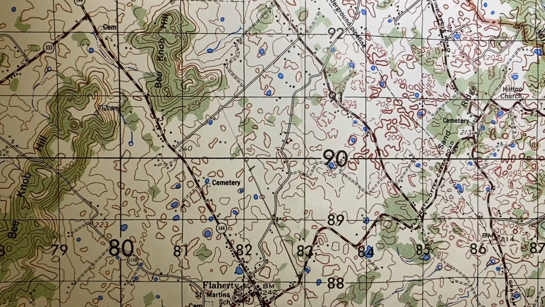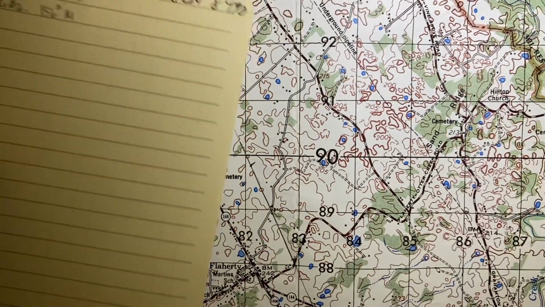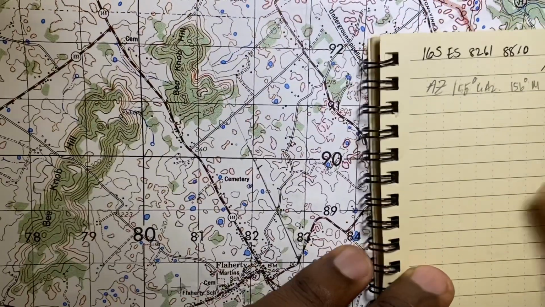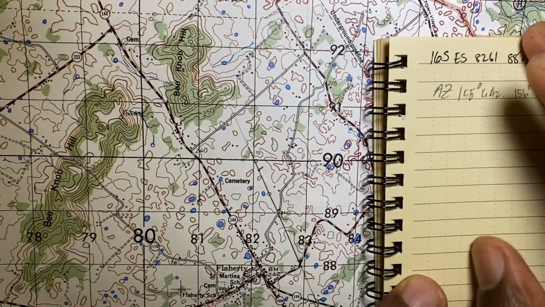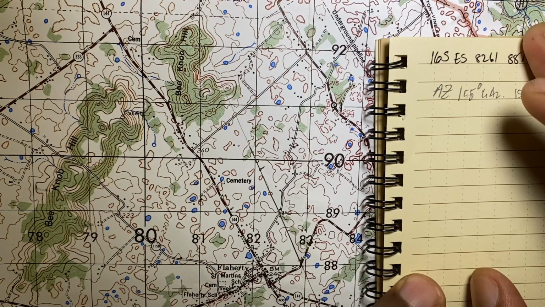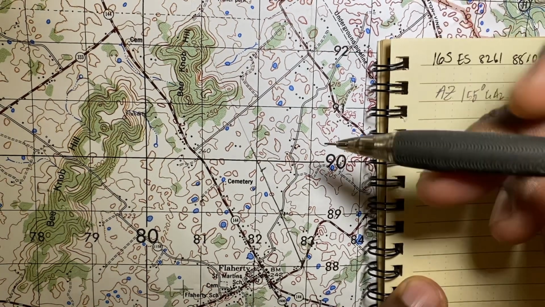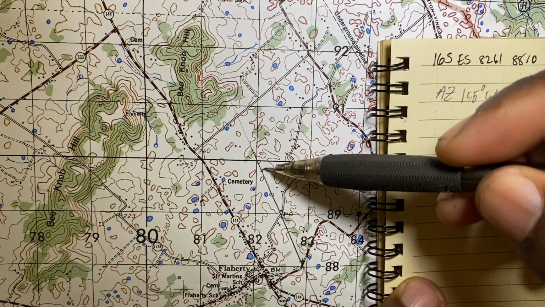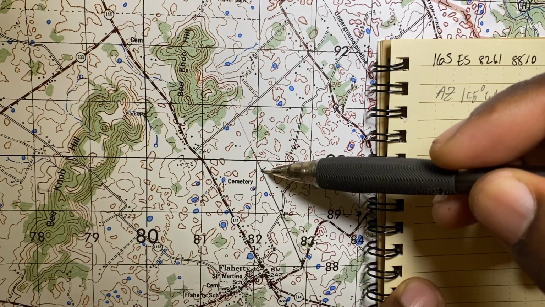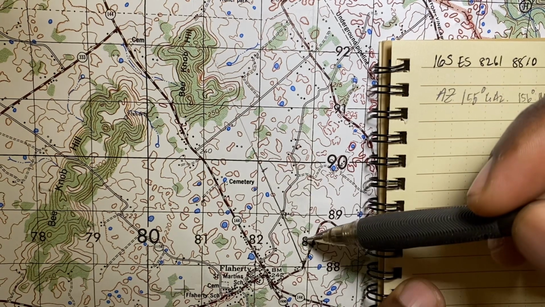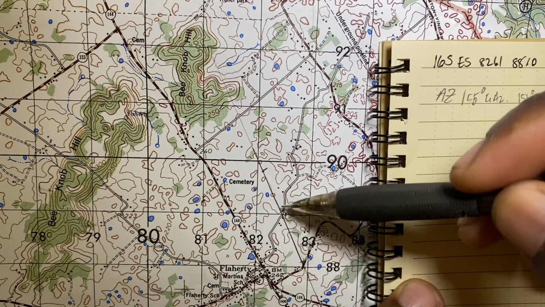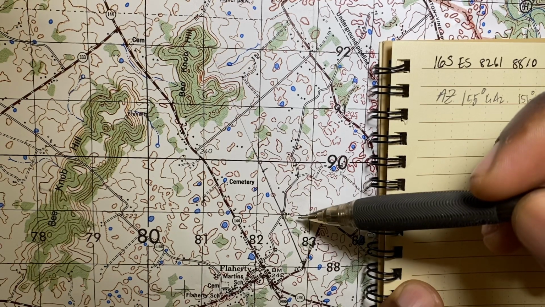So what I'll do is give you the first little iteration on route planning. Sometimes it's not conducive to walk in a straight line. I might want to avoid these buildings here, especially if I'm doing a reconnaissance.